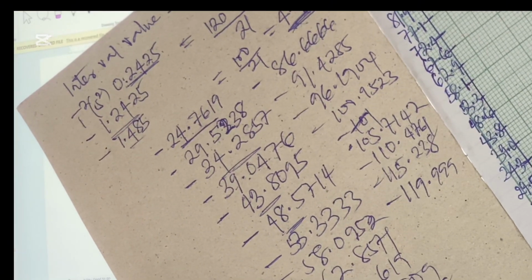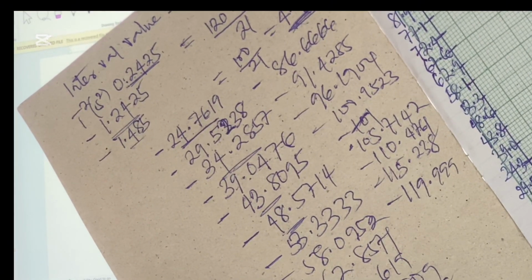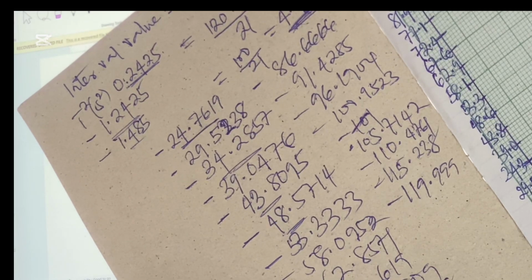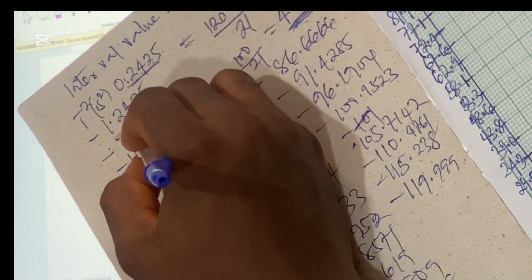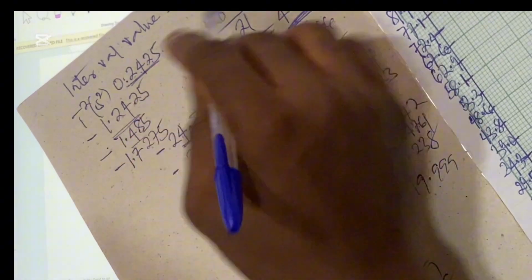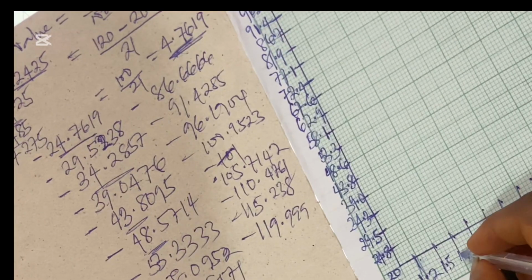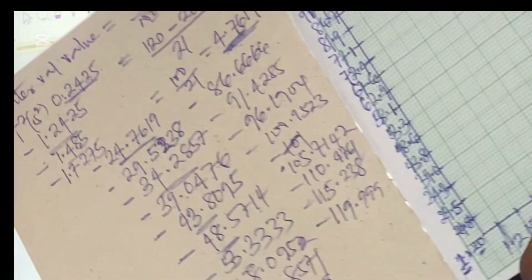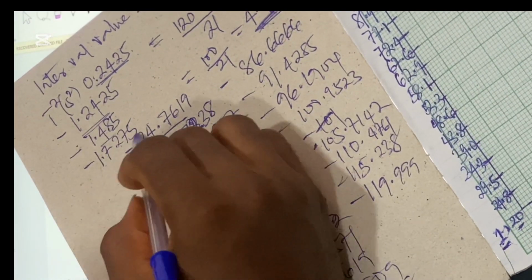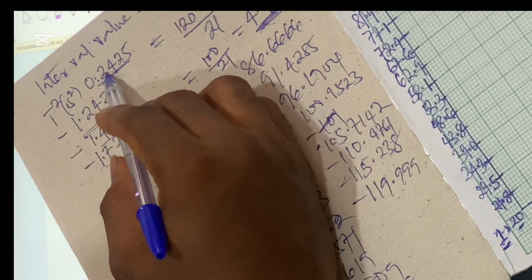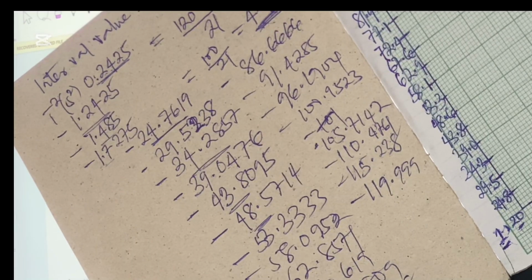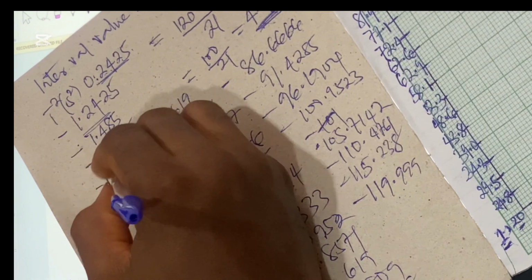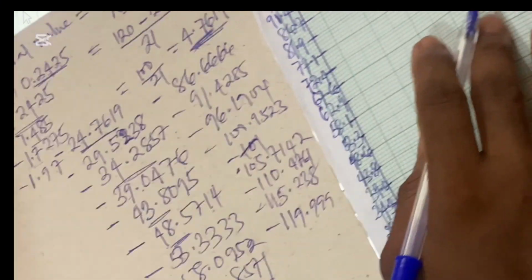Okay, the next, this one plus this interval value. So I will have this to be plus 0.2425. My answer here is 1.7275. So approximately, this will be 1.7. Please take note. Now this value here plus the interval value, so class plus 0.2425. This is 1.97. Approximate, I will have this to be 2.